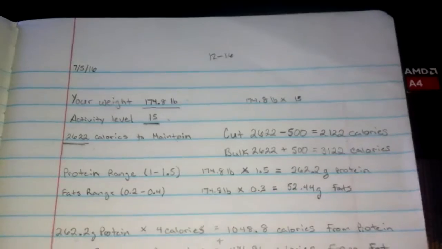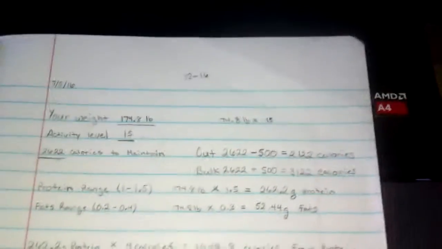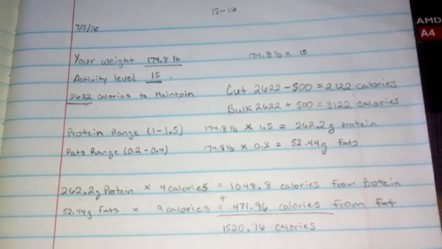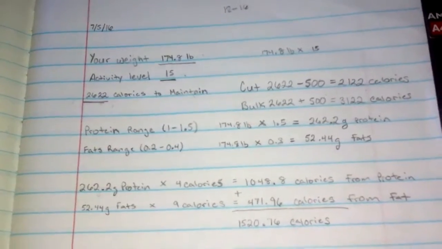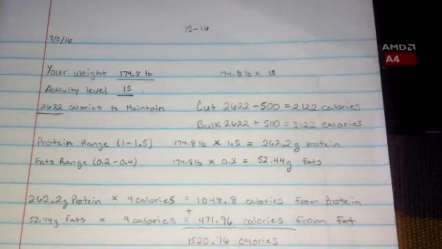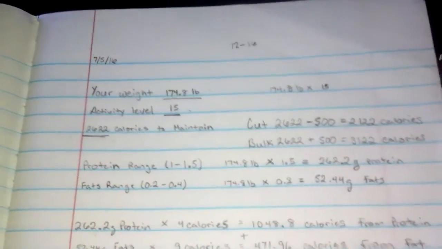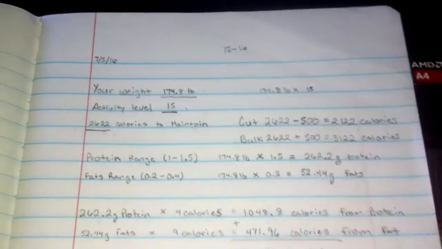A 16. A 16 would be someone who is in construction jobs. Can you imagine working out in the hot sun, moving all kinds of stuff, working with cement or just building houses? That would be like a 16, you guys. Maybe you work in a factory where you're just carrying stuff all the time, like big old packages, maybe car parts or whatever, boxes. That would be like a 16, and then you still go to the gym and you do your thing.